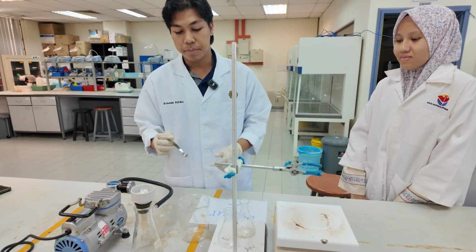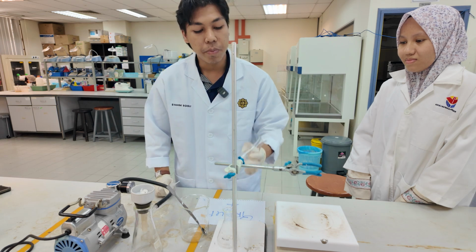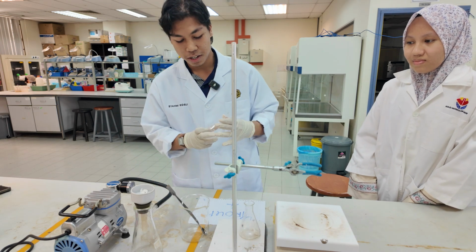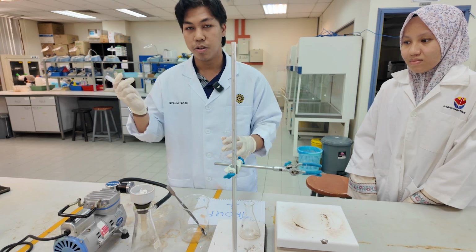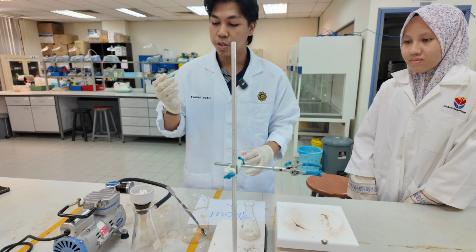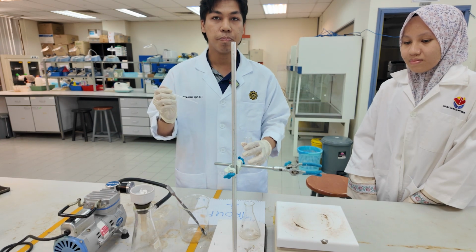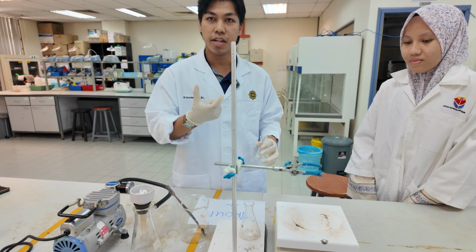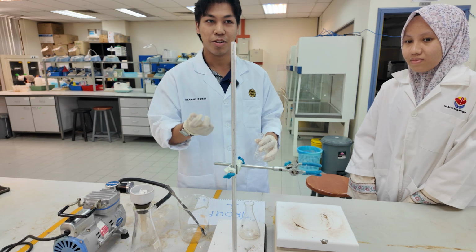And then we need to add to the mixture flask. Wrong flask, sorry. For the mixture flask, we have to add 2 things, which are water and methanol. Make sure you use the dropper to put the methanol. Do you guys remember the measuring cylinder?